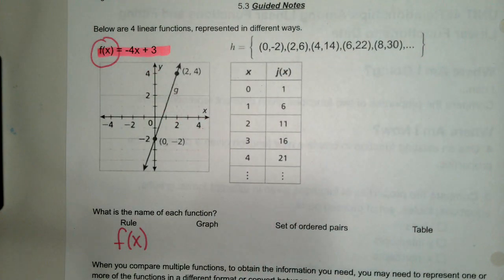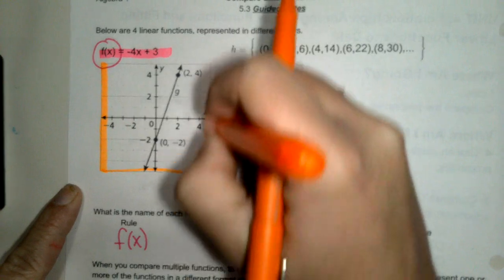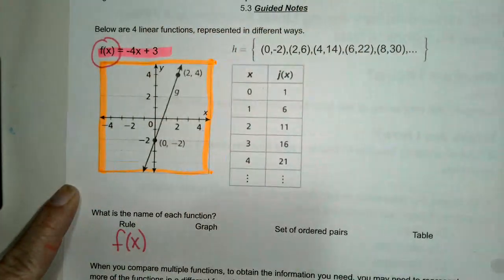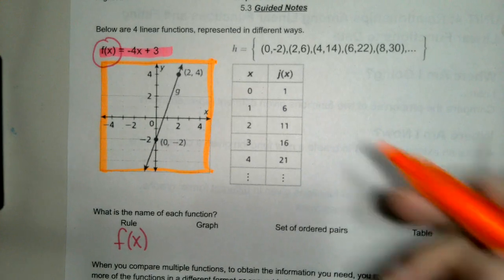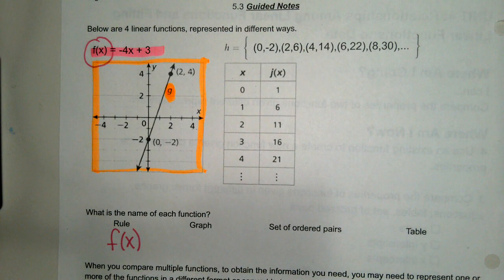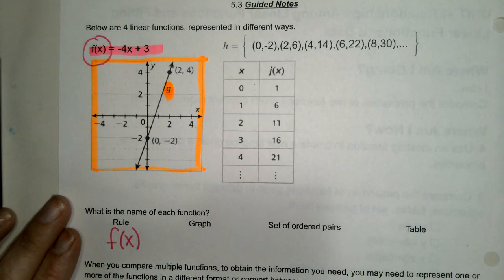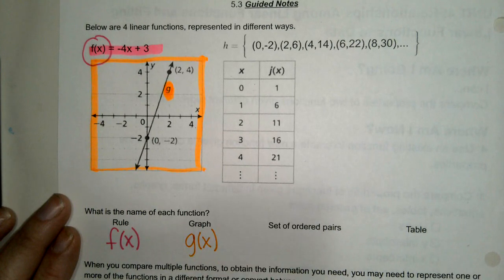Now, the next one that I'm going to give you is the graph. The graph is right here. And it's got a couple of things on it that I want to point out. It's got two ordered pairs, so we know how to draw that line. And then it's got this letter G right here, and that is its name. That is function G. And in order to name that function, we're going to name it G of X. Everything will be of X.